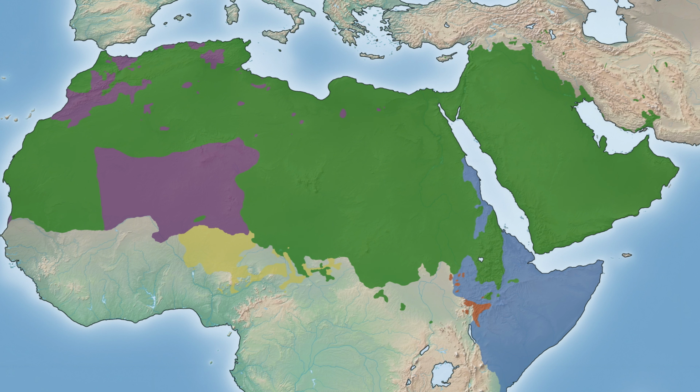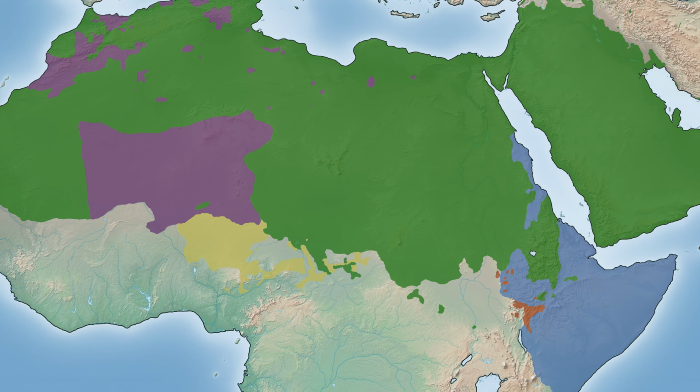A distinctive feature of Semitic languages is root pattern morphology. This changes not only the end of the word, like in many Indo-European languages, but mostly focuses on changing the vowels in the center of the word to change the meaning of the root word.